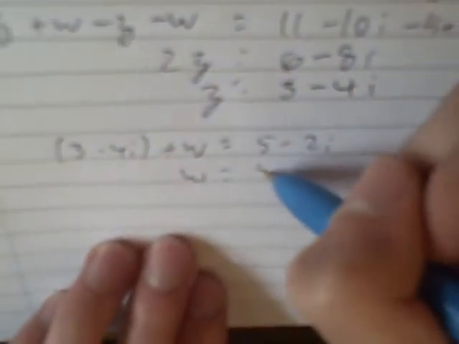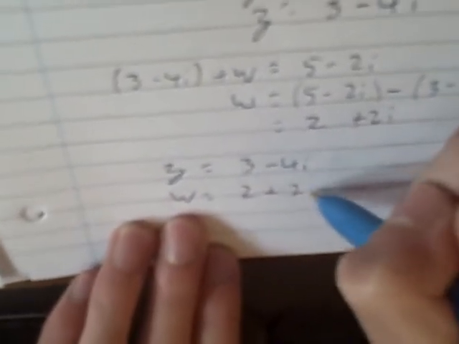which means that 3 - 4i + w = 5 - 2i, which means that w = 5 - 2i - (3 - 4i), which is 2 + 2i. Yes, therefore z = 3 - 4i and w = 2 + 2i.